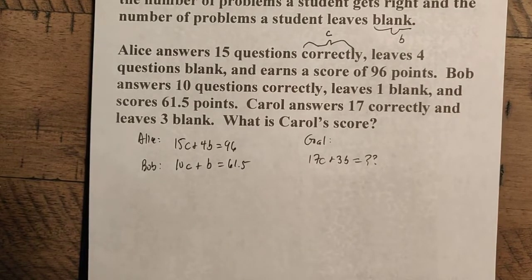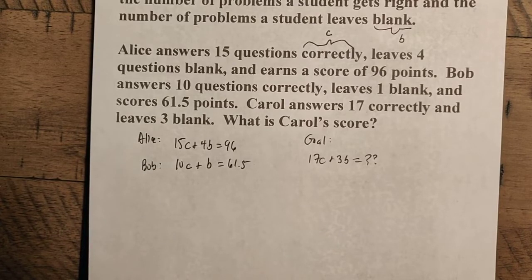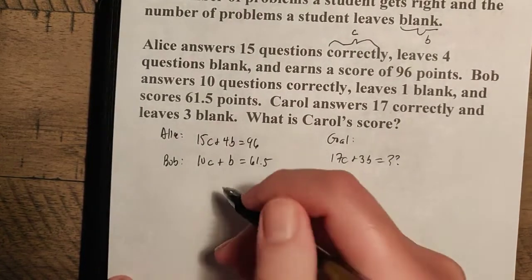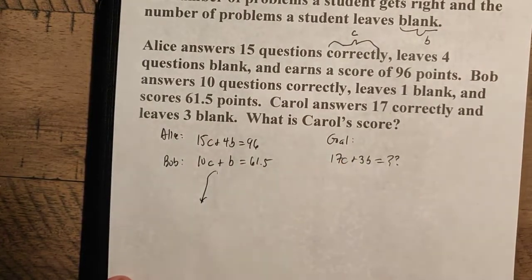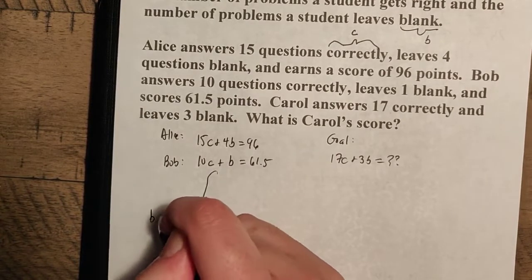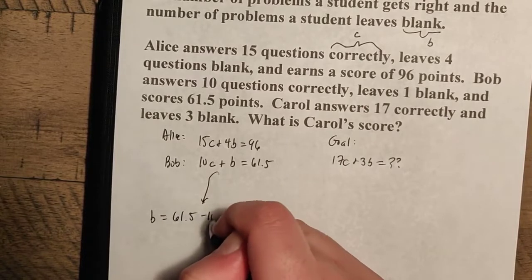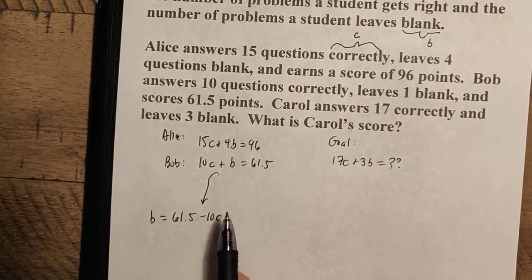Now, I realize that some of the problems in my previous sets involve the use of this, and I apologize about that. Nevertheless, I still think this is a good review of what you did in Algebra 1. So the first thing we note is that there's a B here, and that's a solo B. So I can just solve for B in Bob's equation. We can subtract 10C from both sides and get 61.5 minus 10C. So B is going to be equal to that.